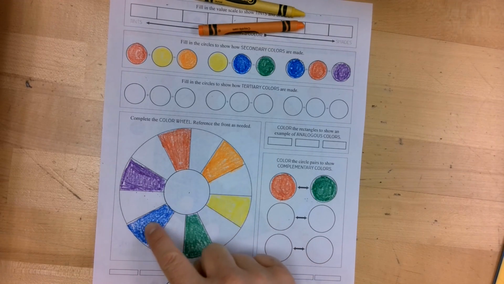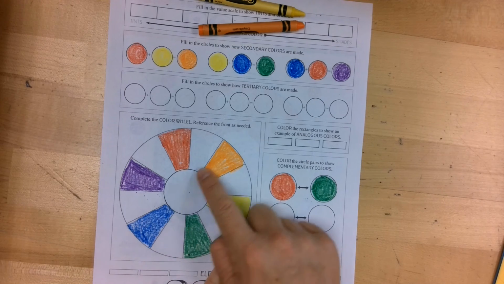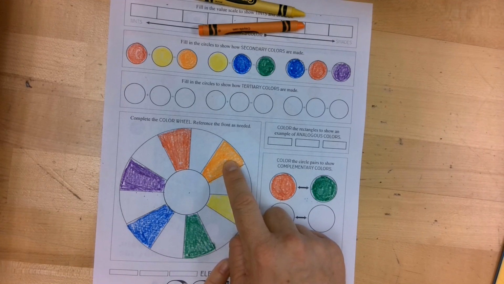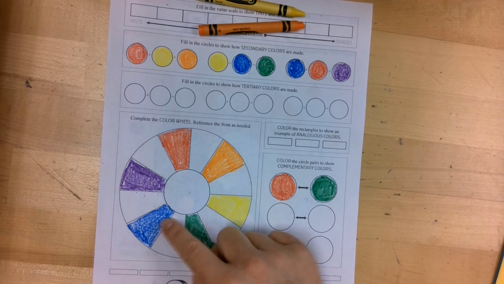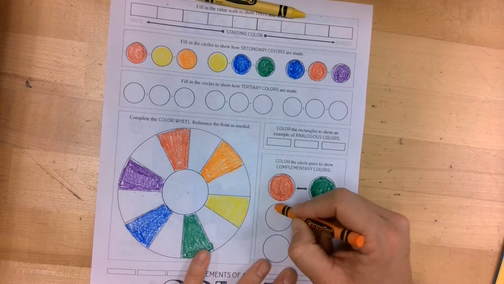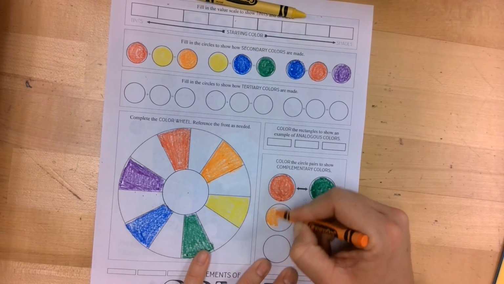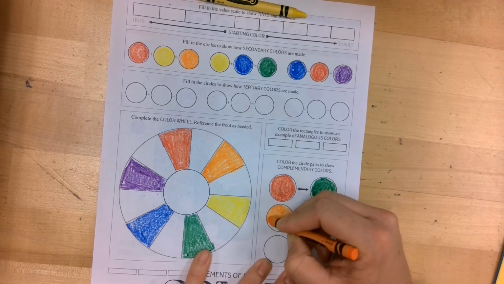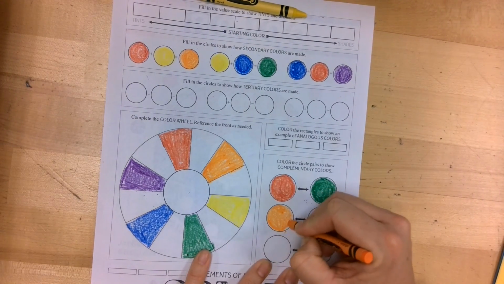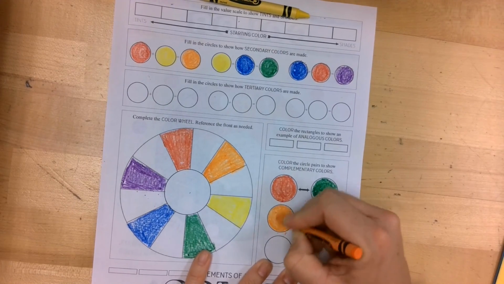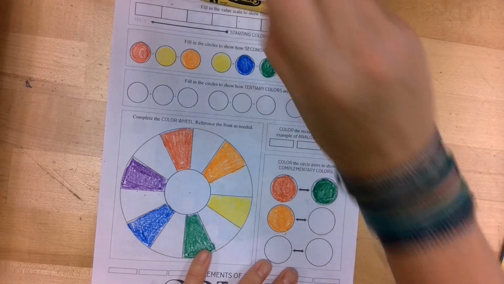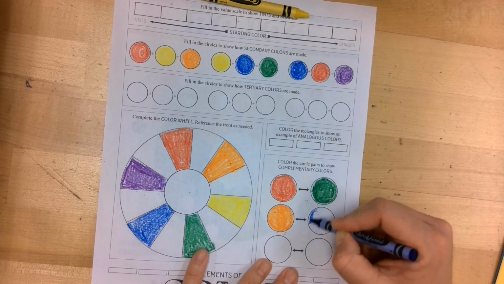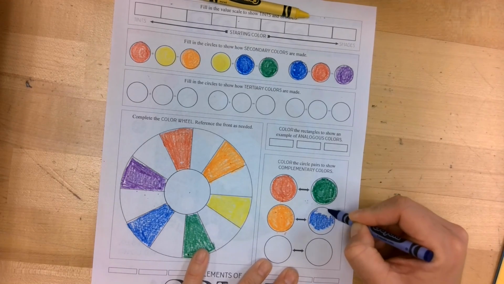All right, our next pair, let's go ahead and look at our orange. Across our color wheel from orange is blue. Blue is the complementary of orange. Orange is the complementary of blue. As a big FC Cincinnati fan, orange and blue are an easy pair for me to remember. So orange belongs in one bubble, and my blue belongs in another.